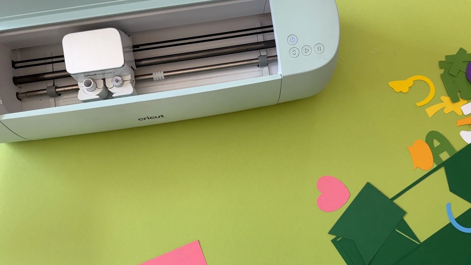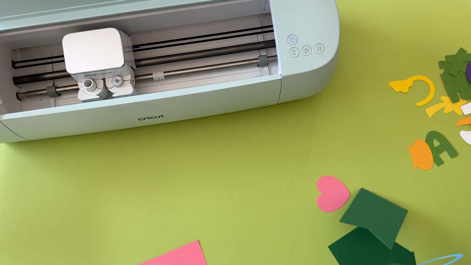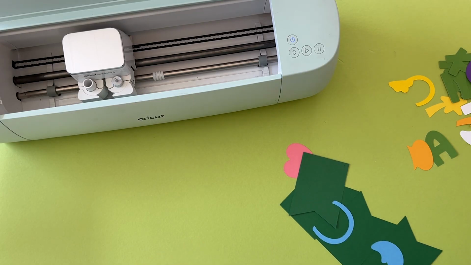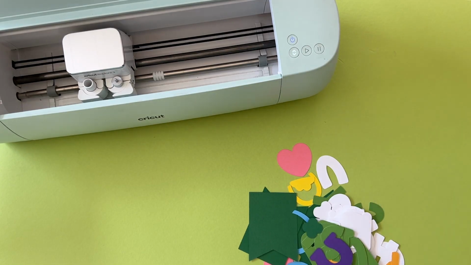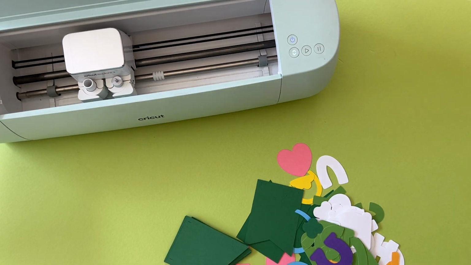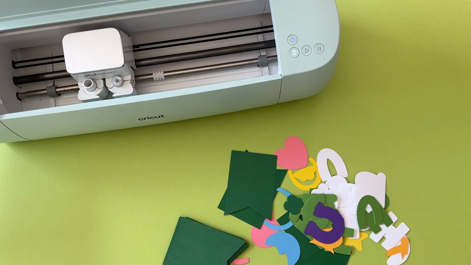I don't even separate them that way. The other thing that I would say can really help make sure that your mats last a long time is to find the correct cut settings for the material that you're using so that you're not cutting into the mat more than is required.